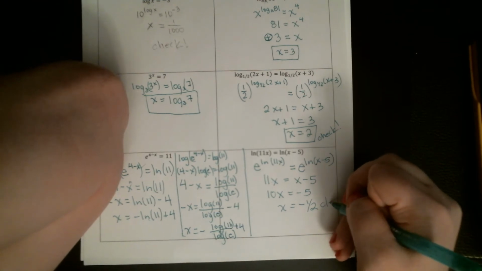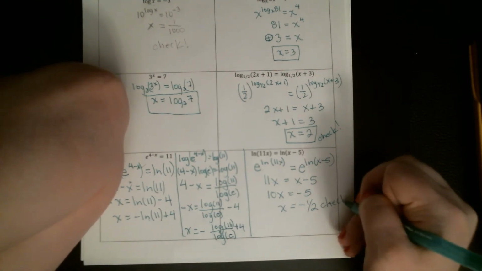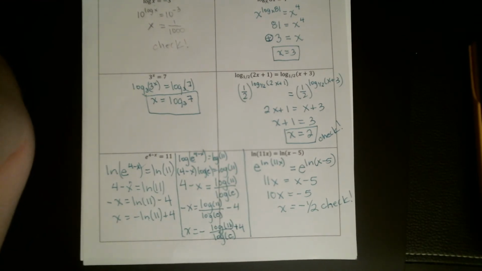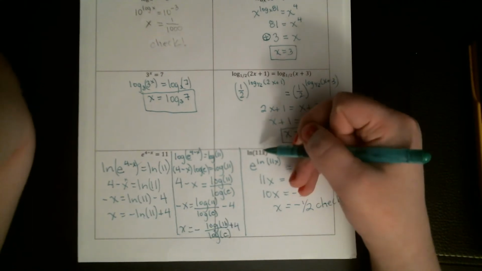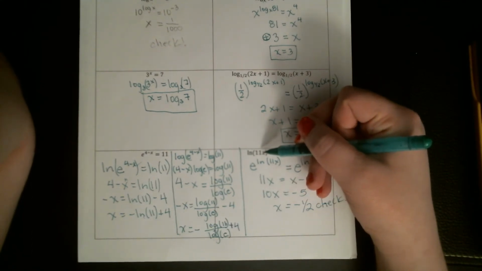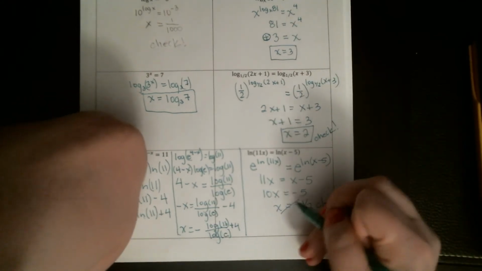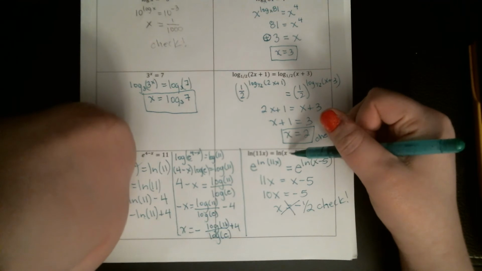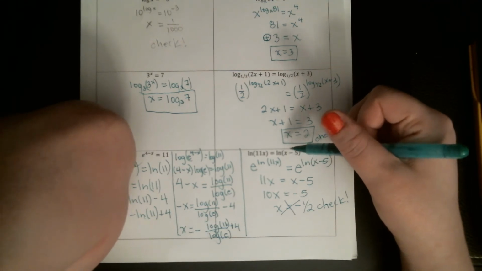This was, let's see if I can talk and write at the same time. This was a log equation, so I do need to double check. This is one of those non-optional checks. If I plug in -1/2 back in, I get natural log of -11/2. I cannot take the log, any log, of a negative number, so this is actually not a good solution. You could check the other side if you want, and you'll run into the same problem.